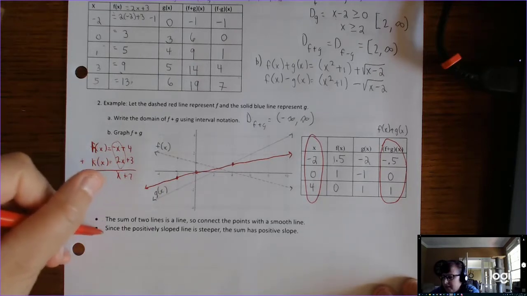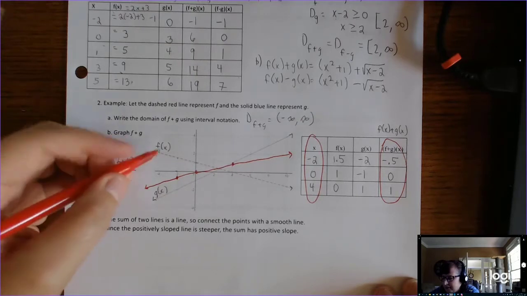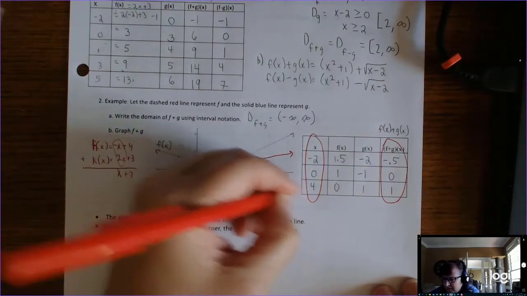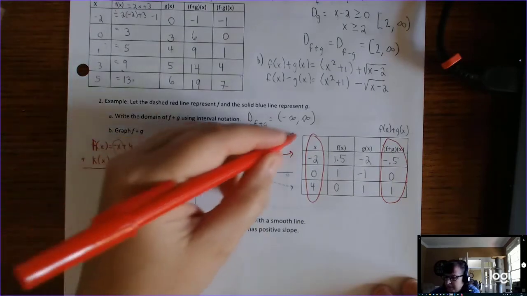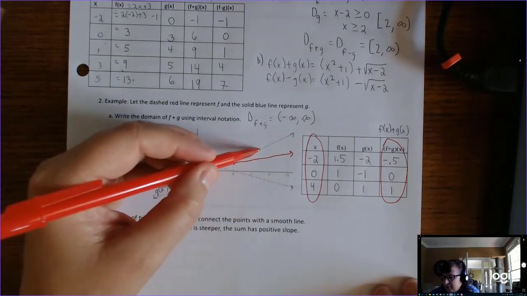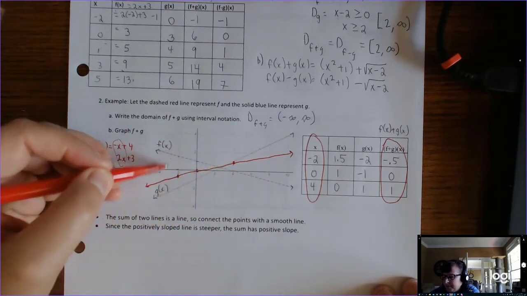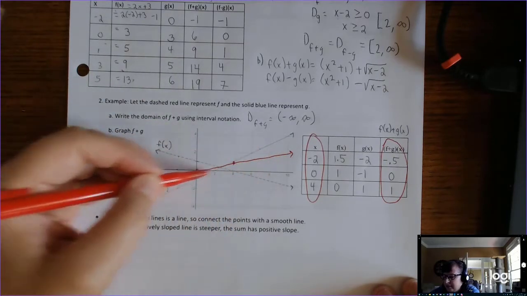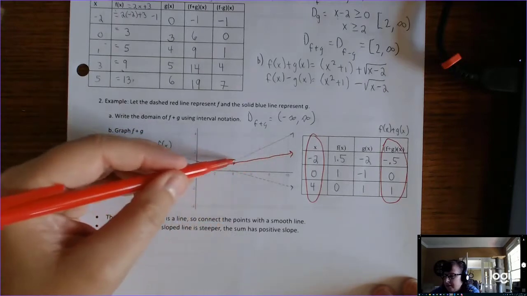And then you might want to notice this. This is a negative slope because it's decreasing, and this is a positive slope because it's increasing from left to right. Notice that this is a little steeper than this one, so that's why your result is still an increasing line, but the slope is less steep.